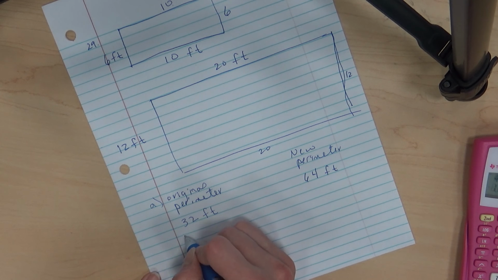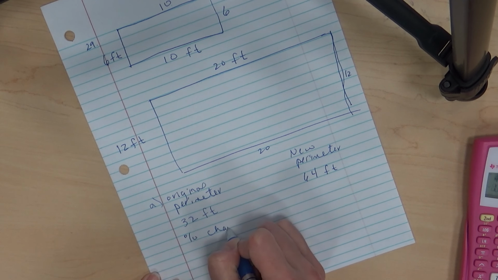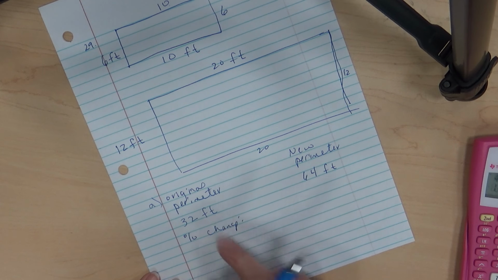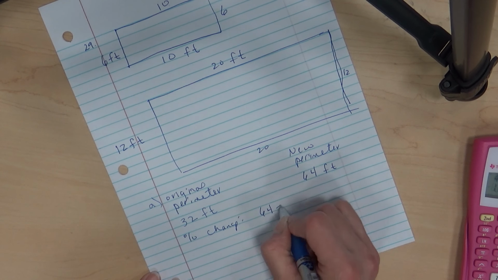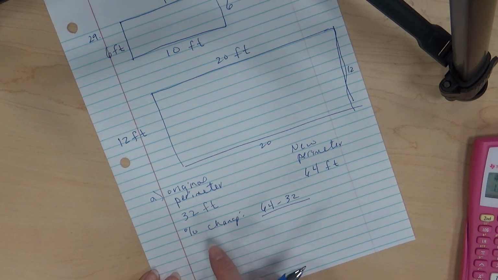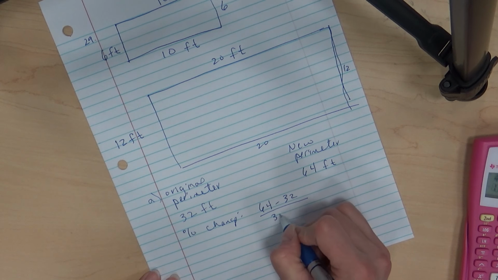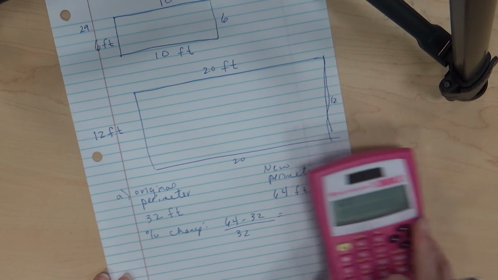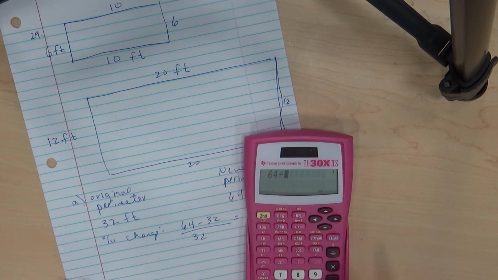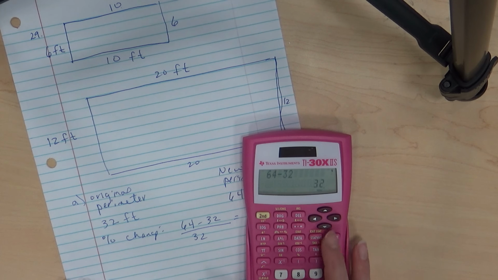We want to find the percent change. So we want to do the larger minus the smaller, so 64 minus 32 divided by the original perimeter, so that was the 32. On my calculator, I can do 64 minus 32, gives me 32.